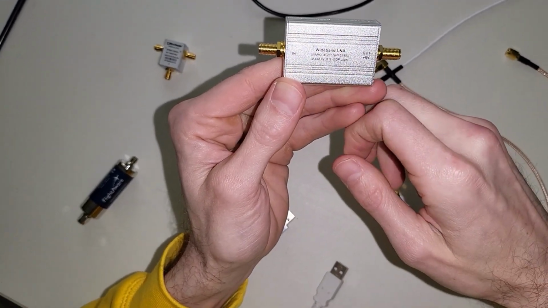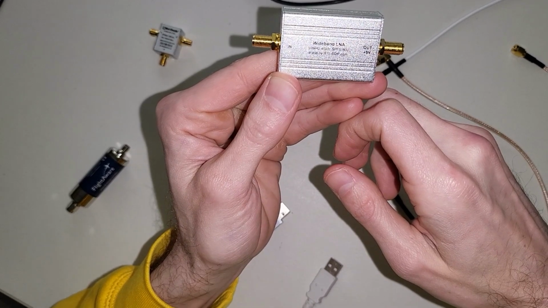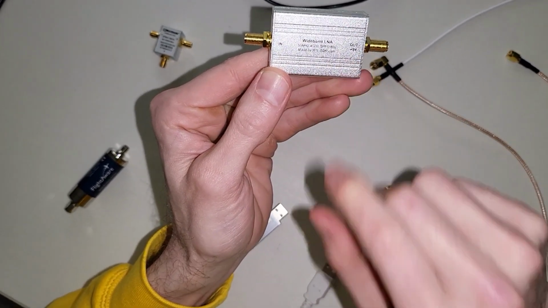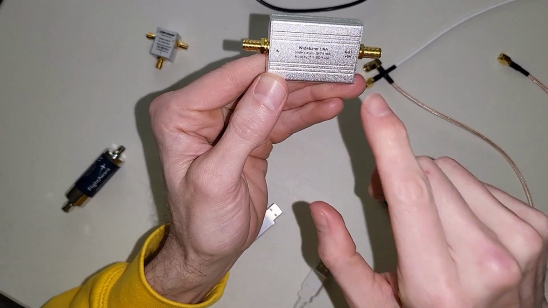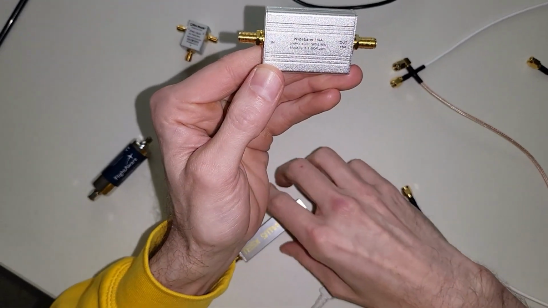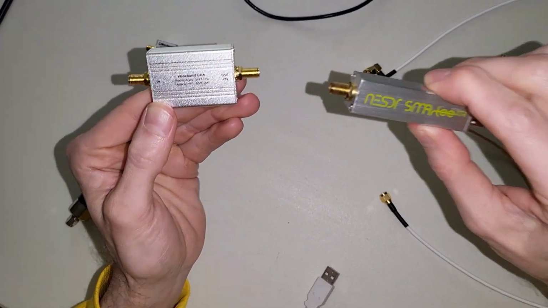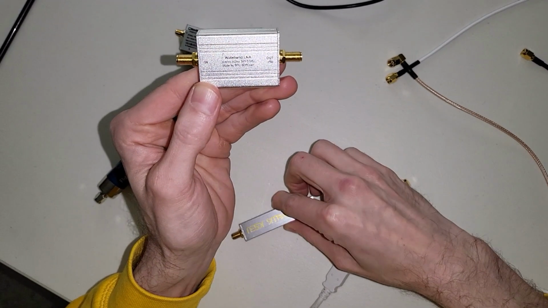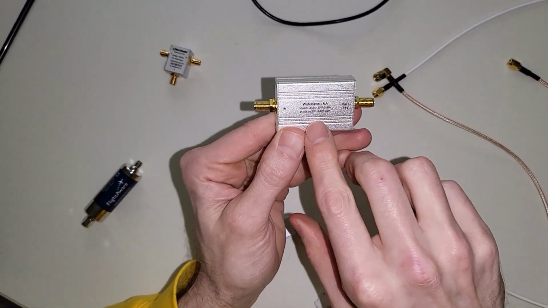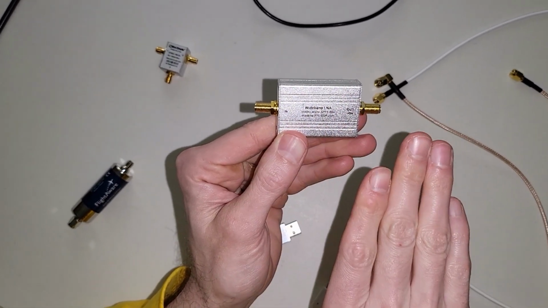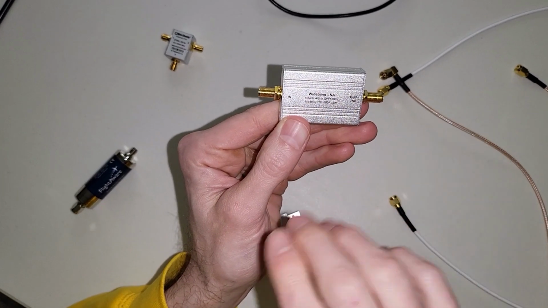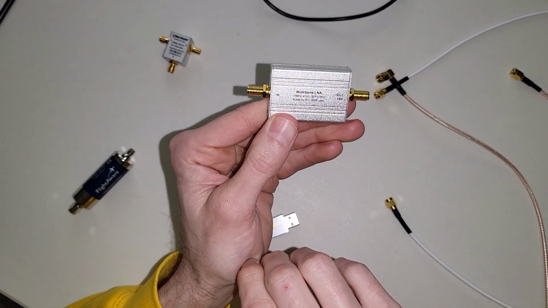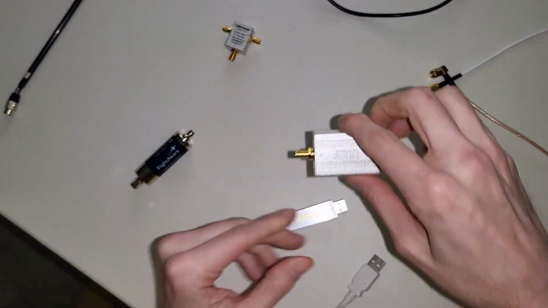Now, LNAs typically are powered using a DC voltage, and this particular LNA can be powered using 5-volt DC that's output by the bias T on the RTL-SDR dongle. Now, this is a wideband LNA that covers a wide frequency range, but importantly, it covers the ADS-B band that we're interested in.